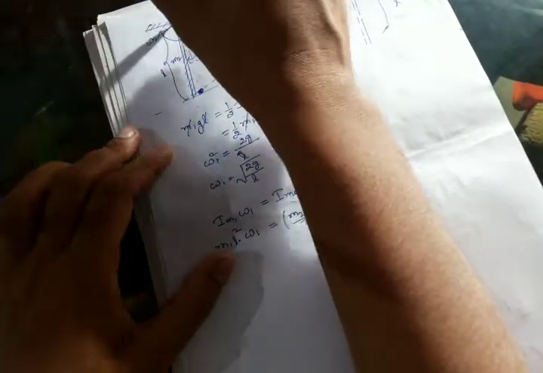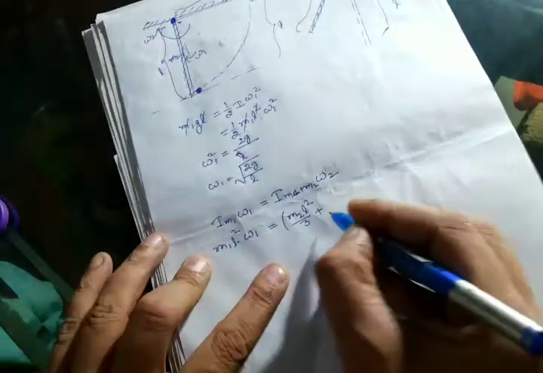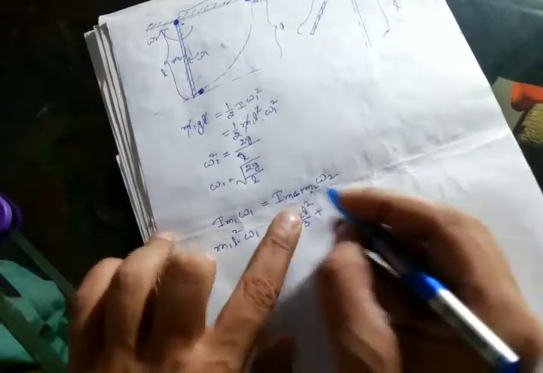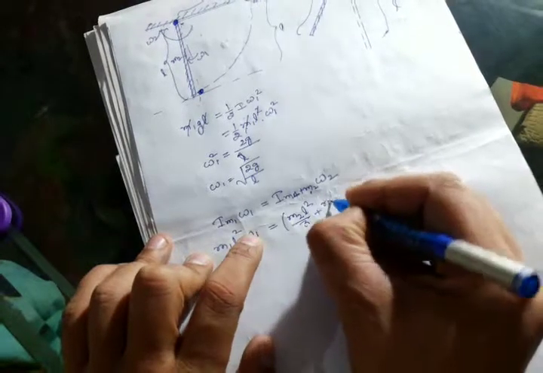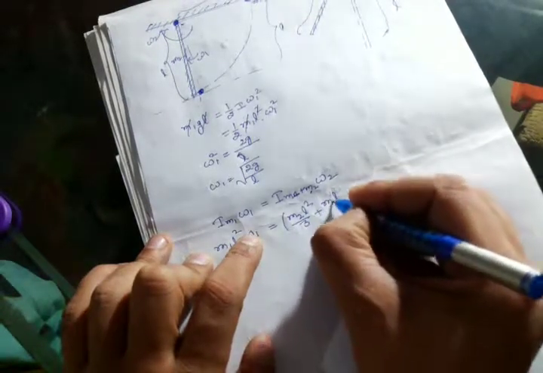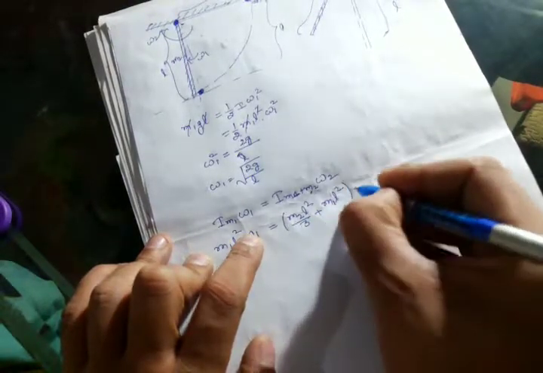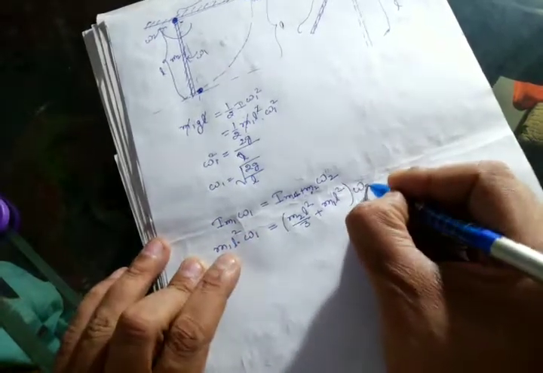Around the center it's m L square by 12, but around this axis it will be m L square over 3. And for m1, this is the distance, so m1 L square omega 2.